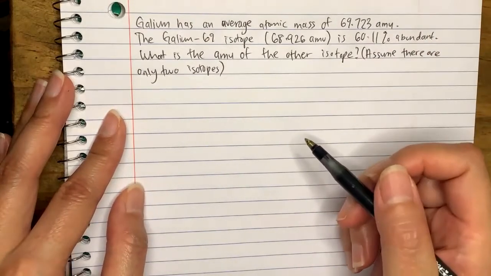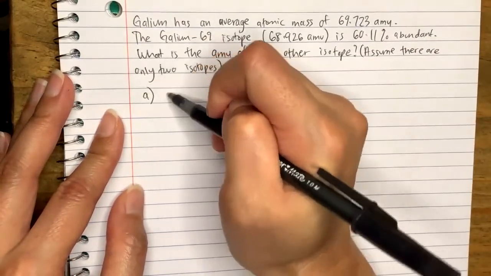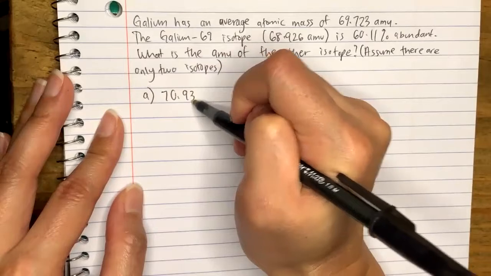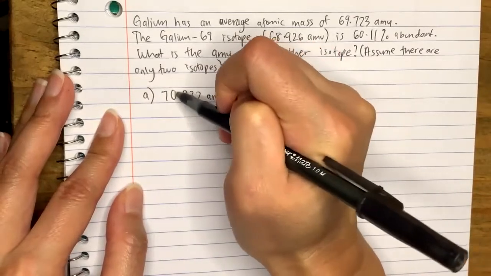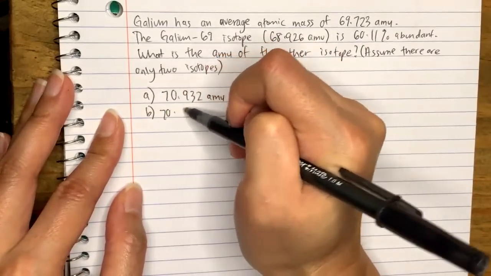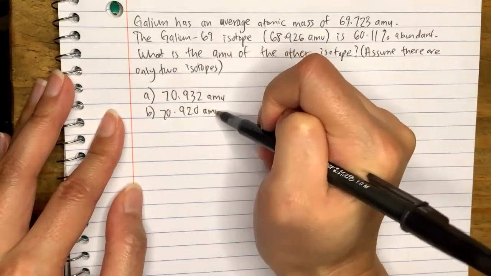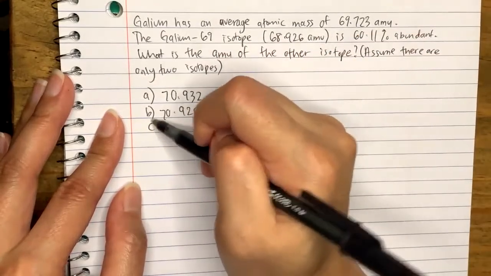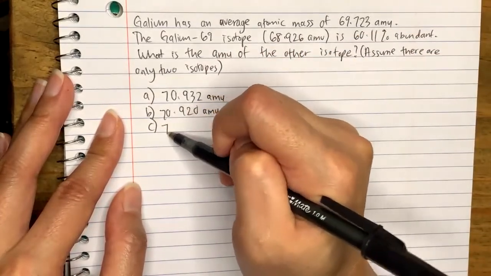All right, so our answer choices, I'm going to go ahead and show you what it looks like. A, 70.932 AMU, B, 70.920 AMU. So you see how close they are? You get in big trouble if you start rounding too early.